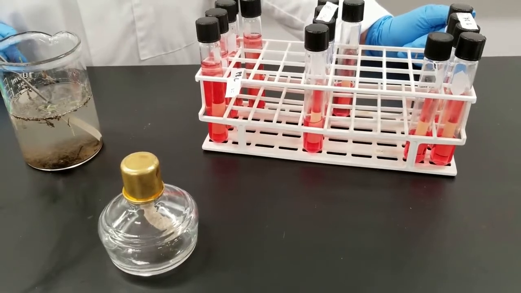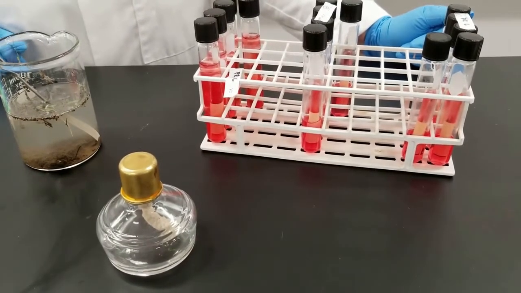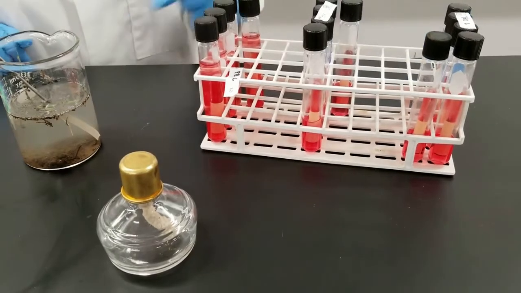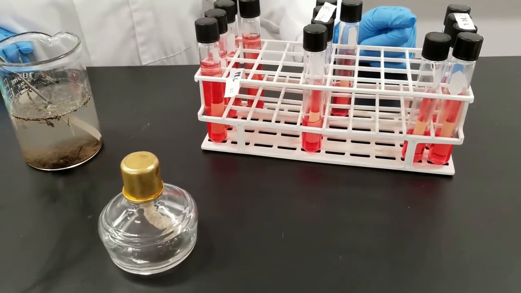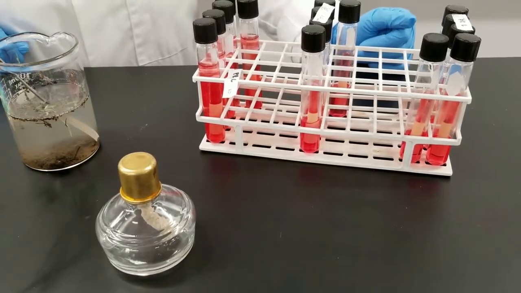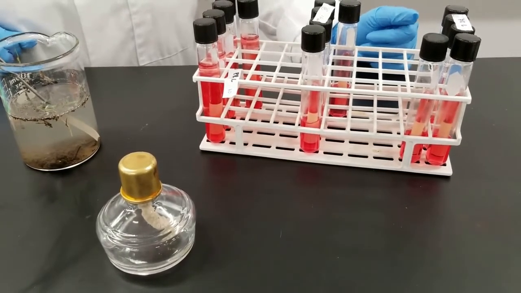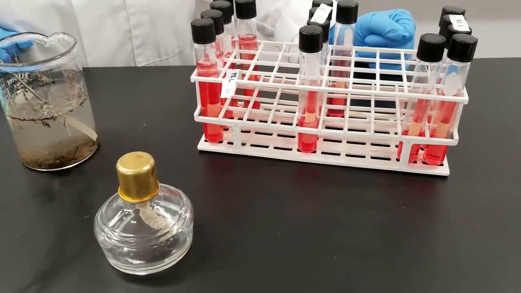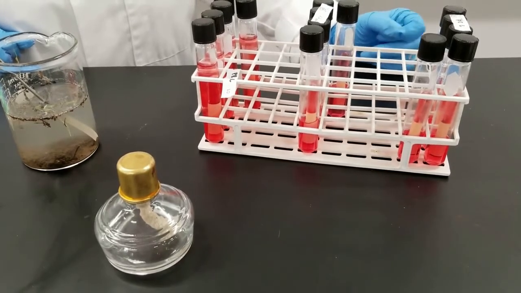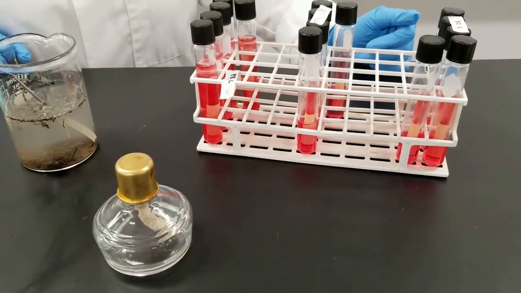This will not give us an exact number, but it's an estimate of how many bacteria will be in the original sample of water. And so when we look at the results, then at that time I will show you how you also need to look at an MPN table, a most probable number table, and you get the estimate of number of bacteria per milliliter. That's what we're looking at. How many bacteria are in the water?